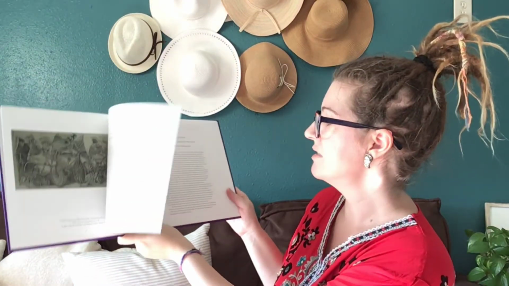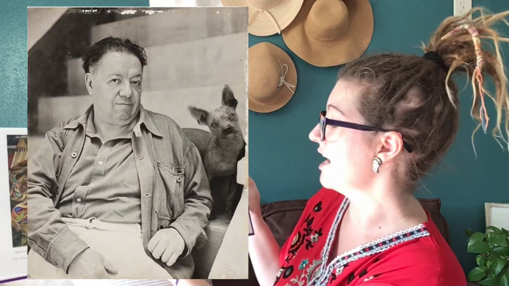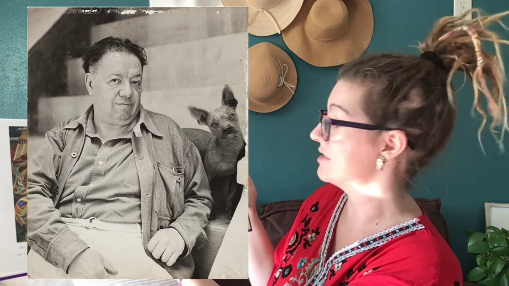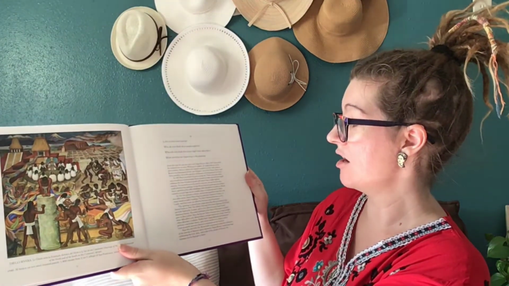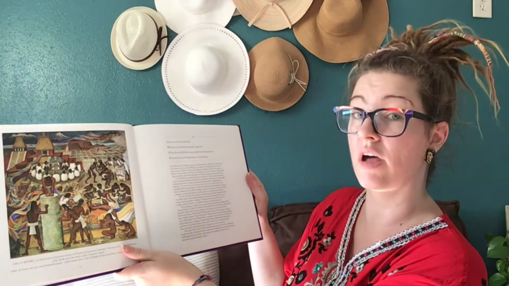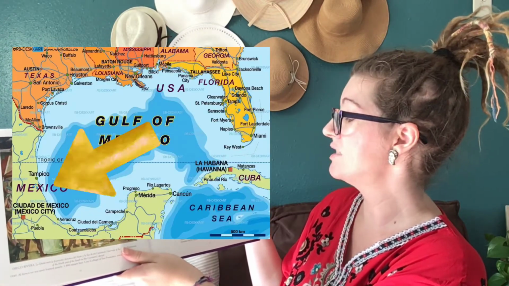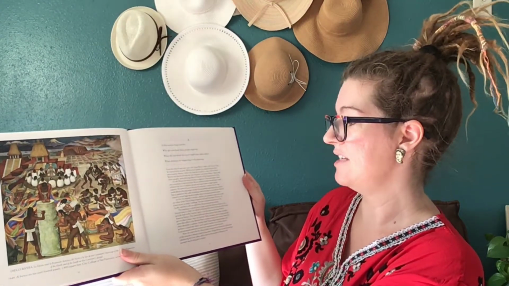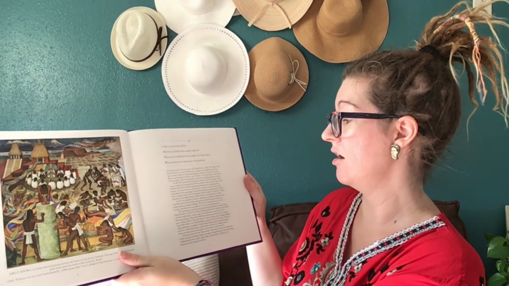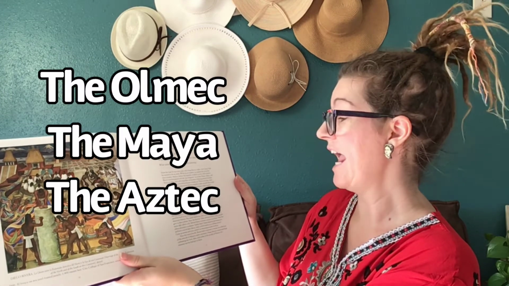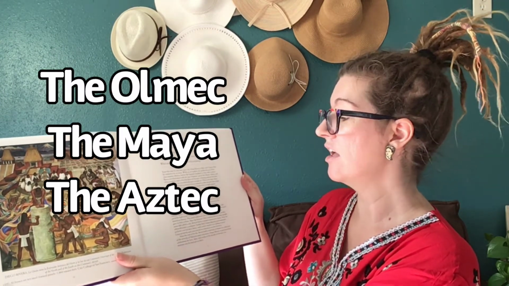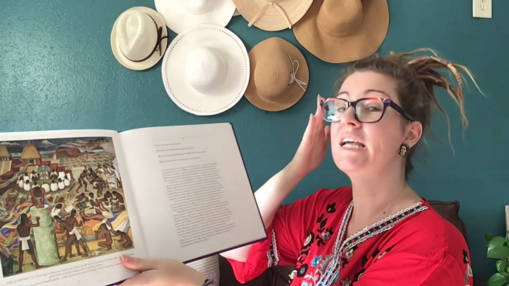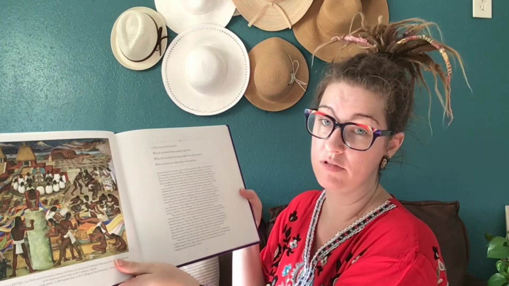So the book says, from the time he was 9 years old, Diego Rivera knew that he wanted to be an artist. While he was an art student, he studied the art of his own country, Mexico, before the Spanish invaded it in the 16th century. Rivera was fascinated with the pre-Hispanic art of the Olmec, Maya and Aztec peoples, and collecting their art became a lifelong passion for him. So pre-Hispanic means before people spoke Spanish.